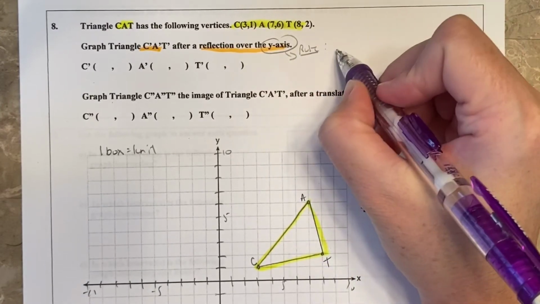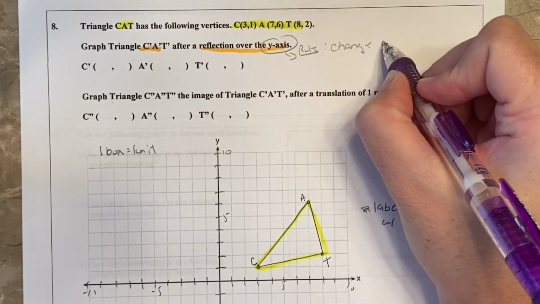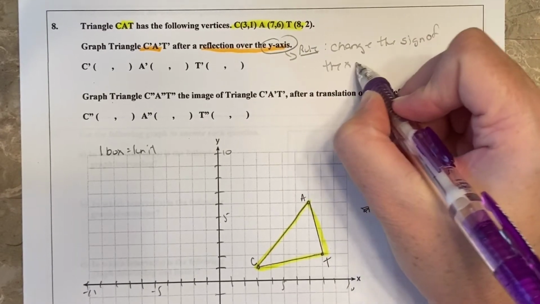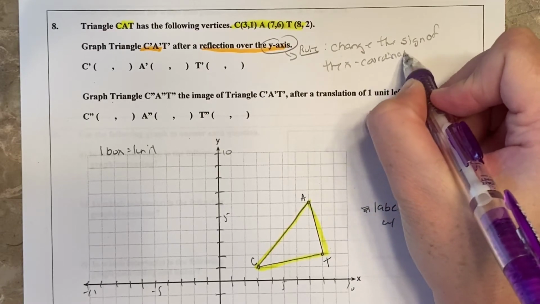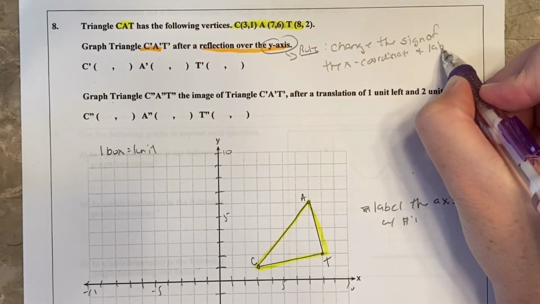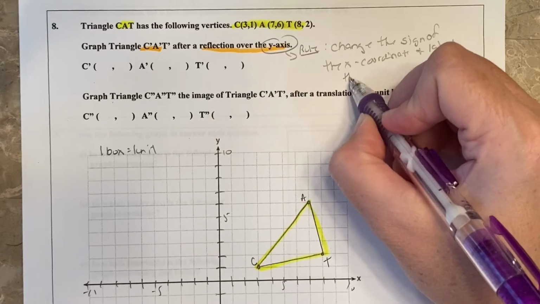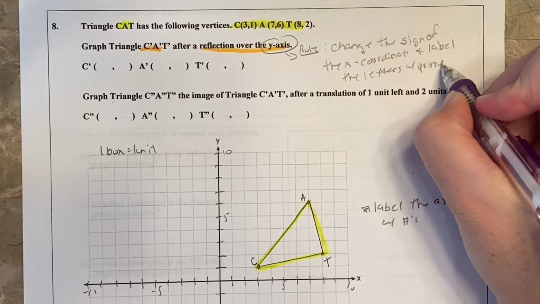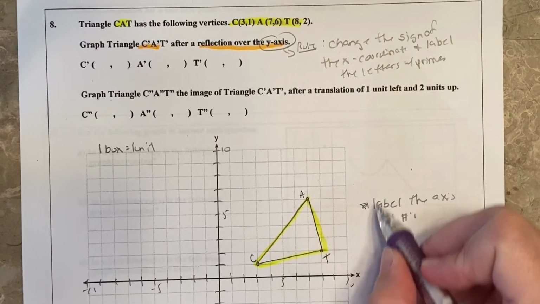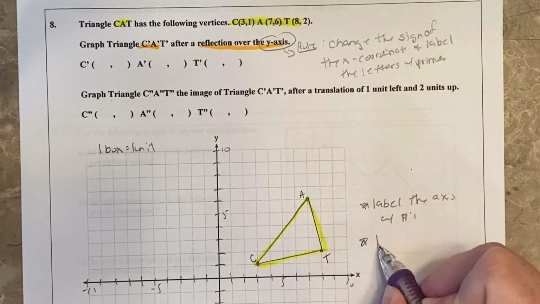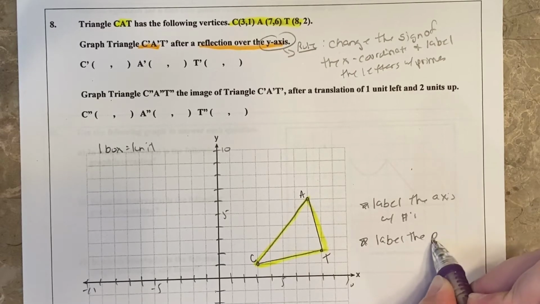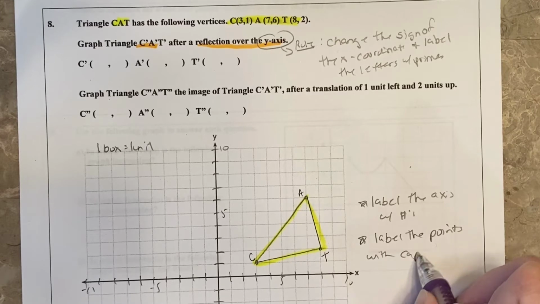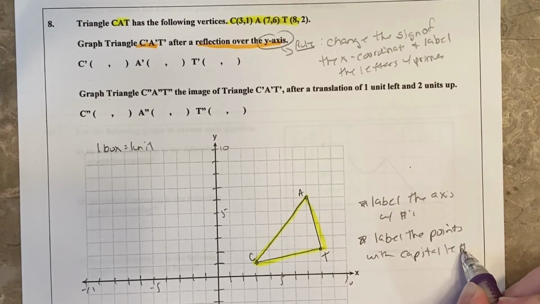So your rule, when you're reflecting over the y, is to change the sign of the x coordinate. So we'll do it this way first, and then I'll show you the counting way. And then don't forget, once we make the letters, we want to label the letters with primes. Okay, it's really important. And actually, I'm going to write over here also, super important, is you want to label the points. So when we put these letters on, they have to be capital. Okay, so label the points with capital letters.